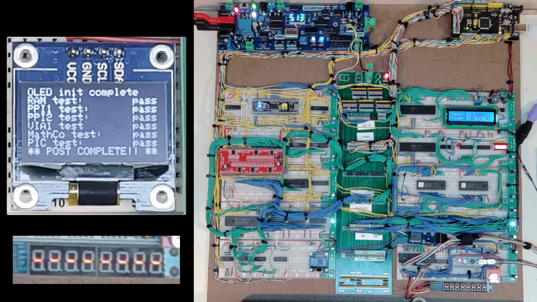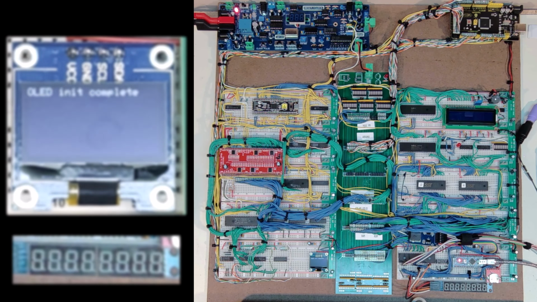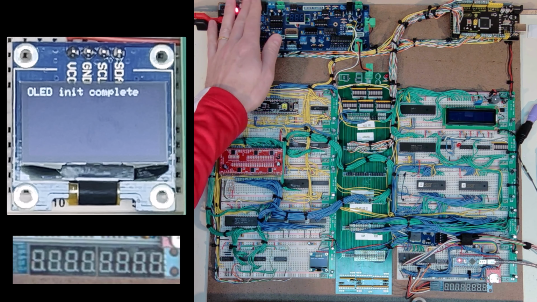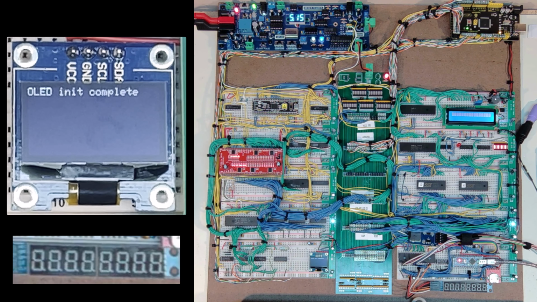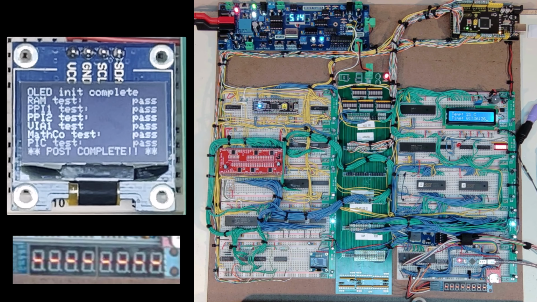And then I am also doing a test of the PIC. At the end of that, I say POST complete. In the event of a failure, I will flip the screen white with black text, so it pops out a little bit and I know right away that it fails.